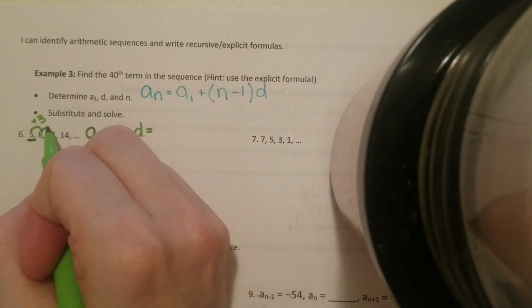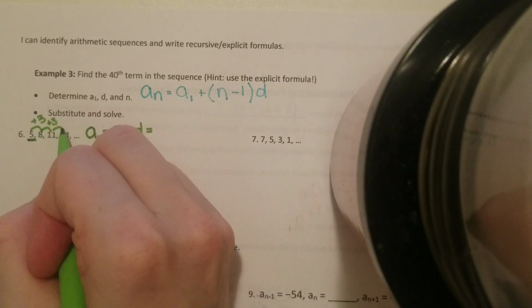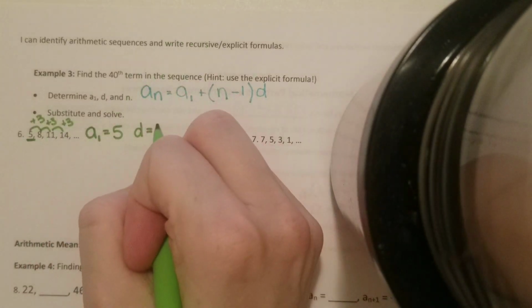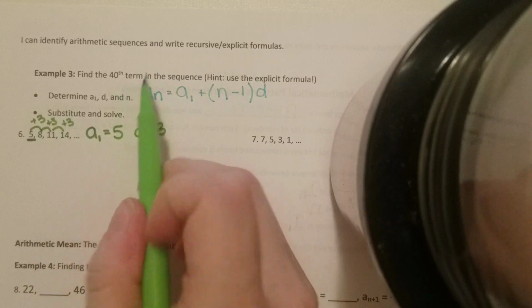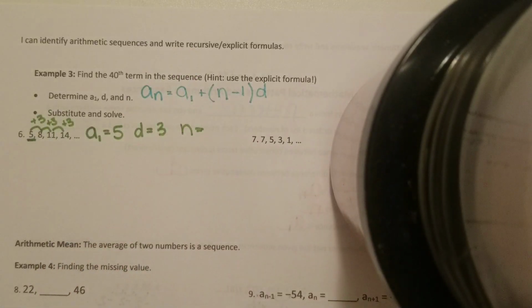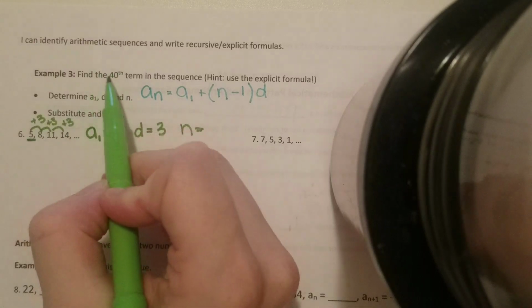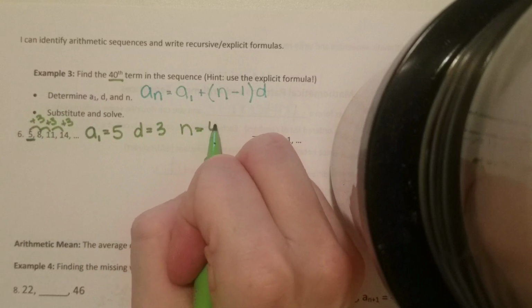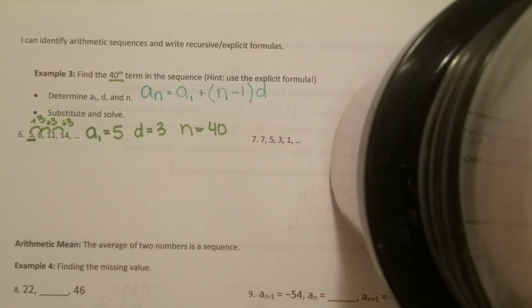To go from 8 to 11, you add 3, and to go from 11 to 14, you add 3, so our difference is 3. And the last one is n. Now, n is the number term we are looking for, and if you go back up to the question, it says find the 40th term. So in this case, n is going to be 40.